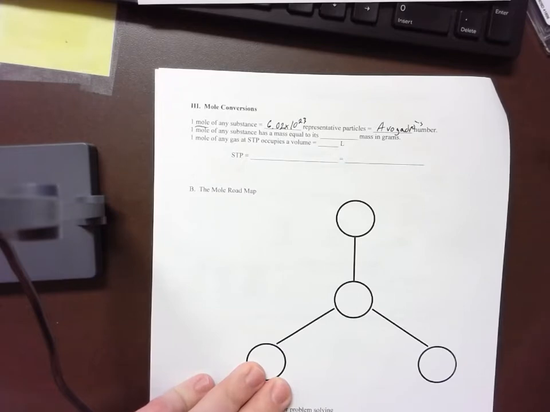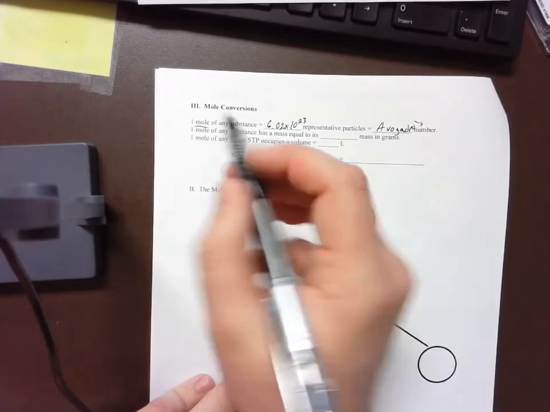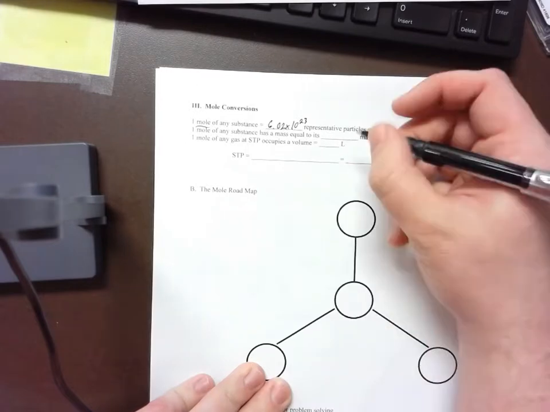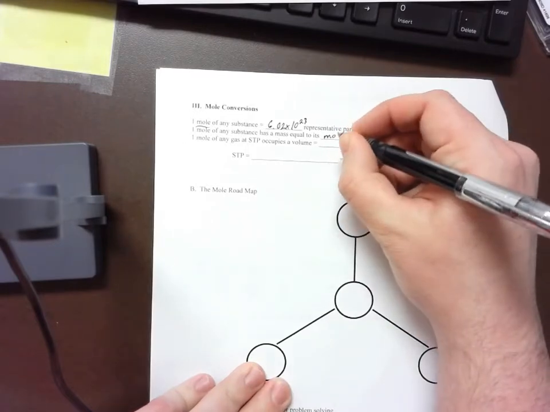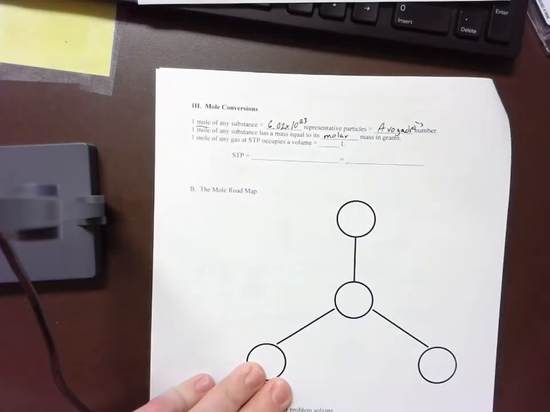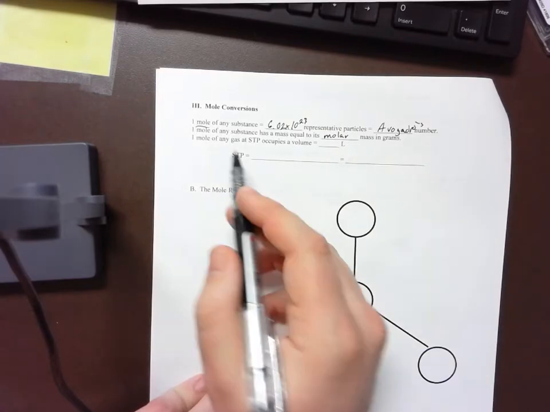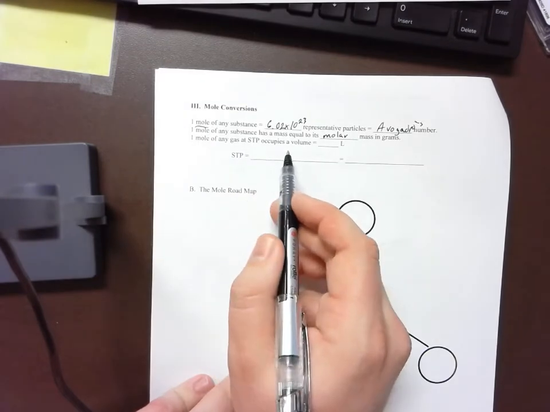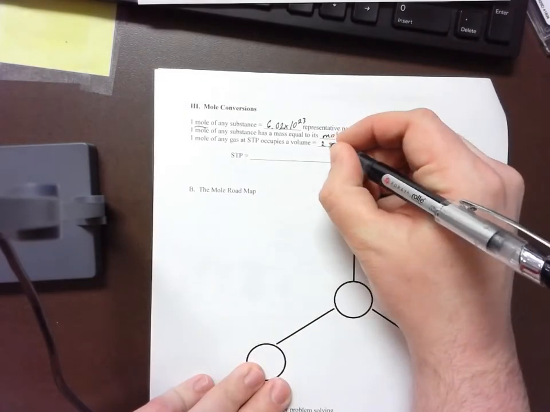If you look at the second thing, we are looking at 1 mole of any substance has a mass equal to its molar mass. So the thing we talked about on Monday, we need to make sure we know molar mass. And 1 mole of any gas at STP occupies a volume of 22.4 liters.